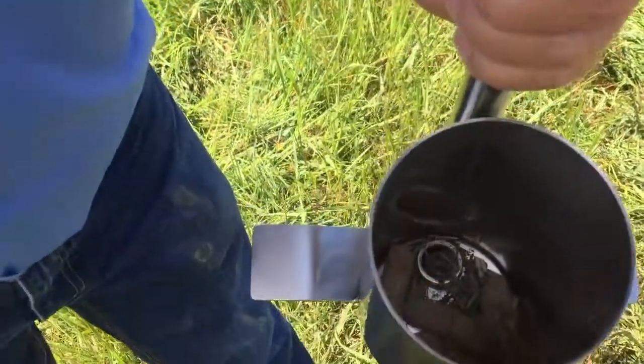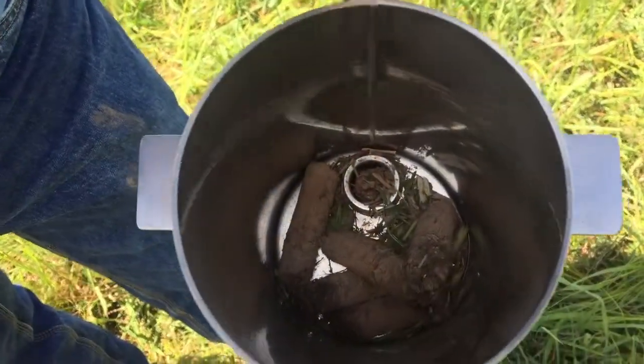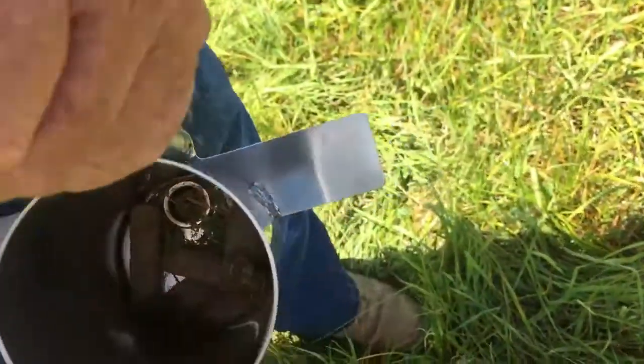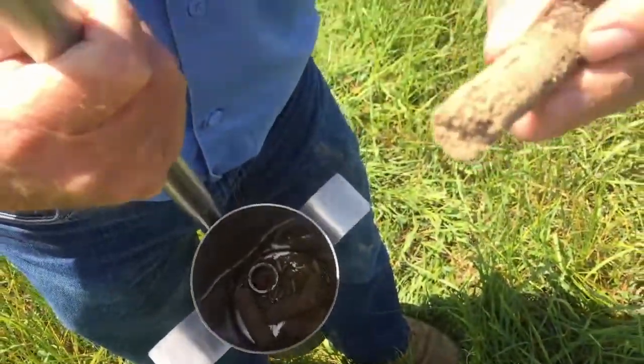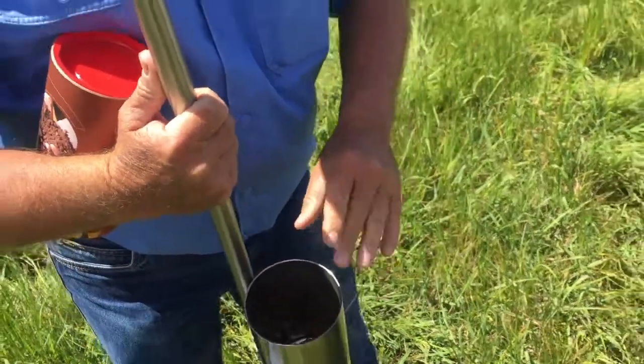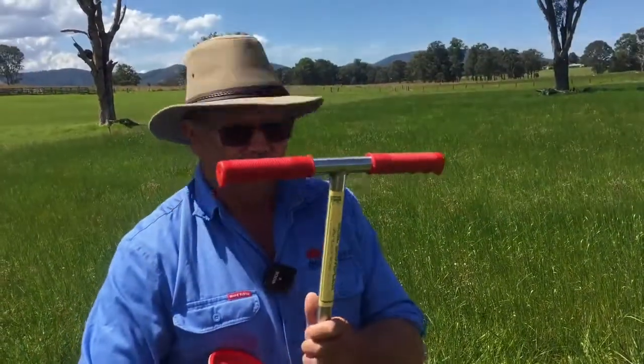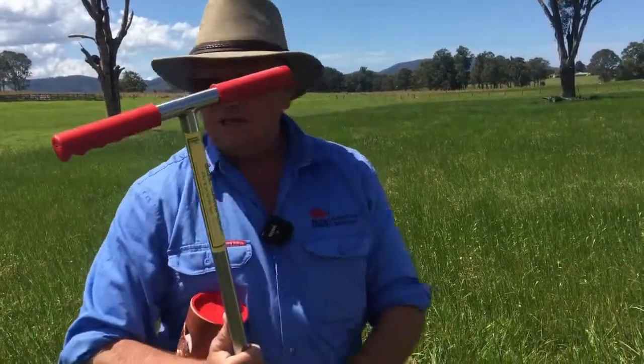So here's some of the samples Stuart's taken, accumulated in the little bucket. They're only small little cores, and he's only taken about 5 or 6. He needs to take 20 of those, and then we'll put that 20 into a bucket.